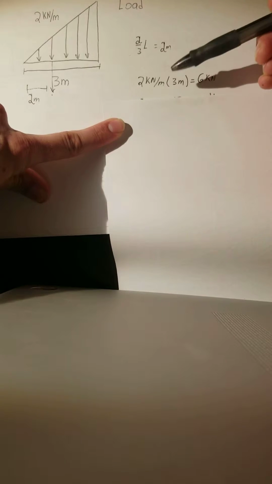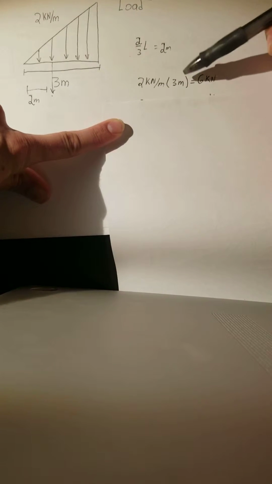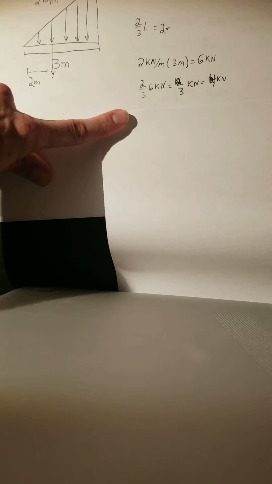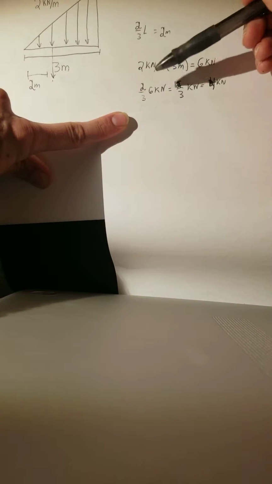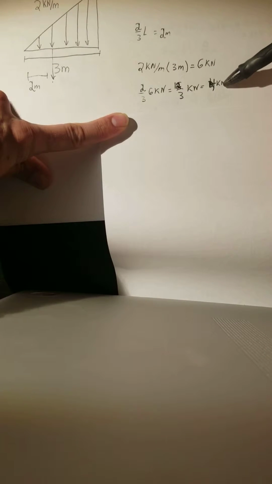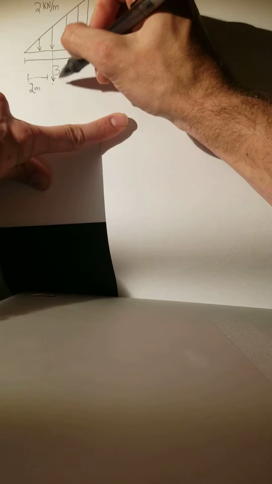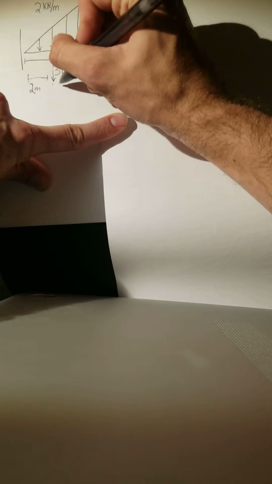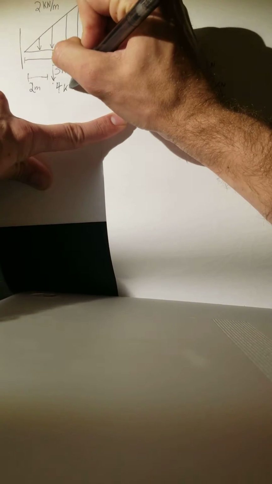And then to find the force, we're going to do the same thing as before, 2 kilonewtons per meter times 3 meters. It's going to give us 6 kilonewtons. The next thing we do is multiply that 6 kilonewtons by 2/3, and that's going to give us 4 kilonewtons. So right here at 2 meters from this point right over here is going to be a force of 4 kilonewtons acting downwards.